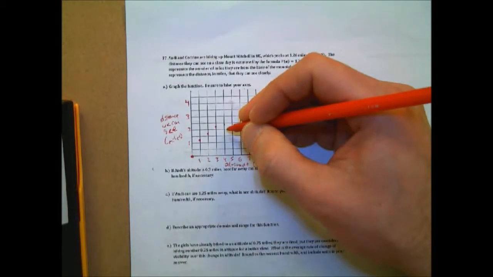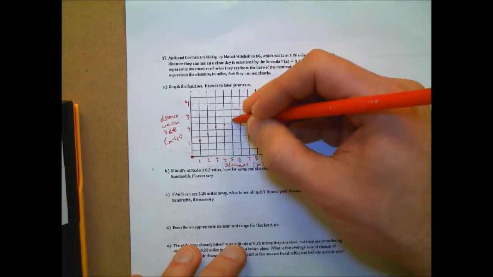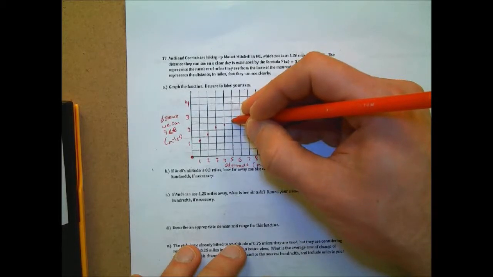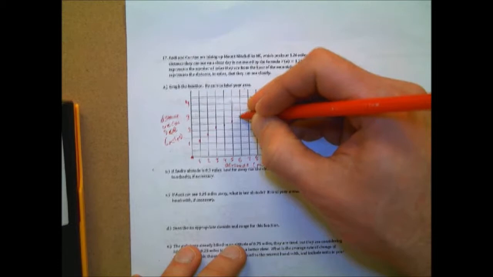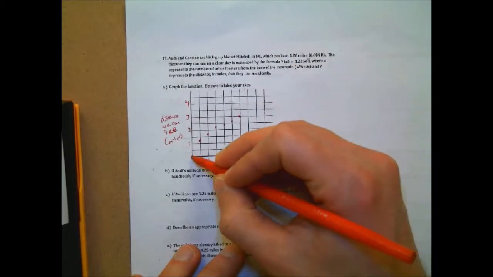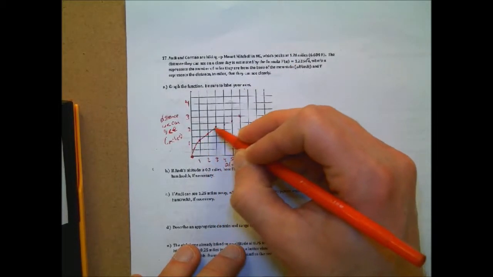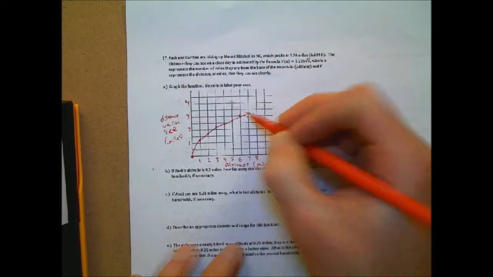Okay, 5 is 2.73. Again, I'm getting these from the table on my graphing calculator. 2.73 would be like right here. 6 is 3.00. Wow, that's pretty darn close. Okay, you get the idea. That's enough points, I think. We'll just go ahead and connect the dots there. Okay, you can see that square root shape taking form now.